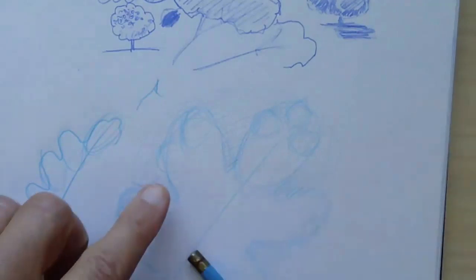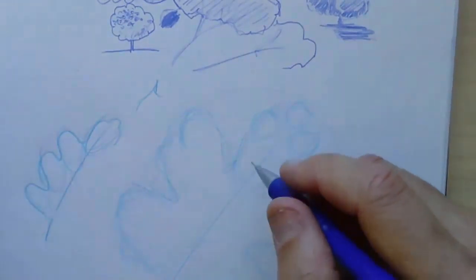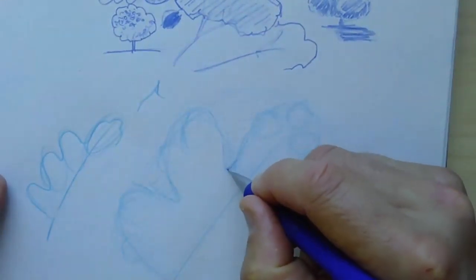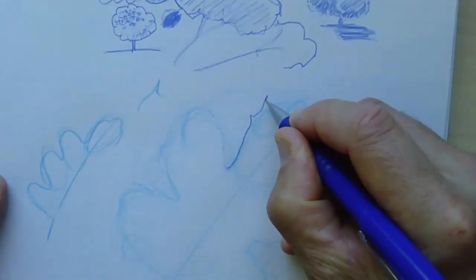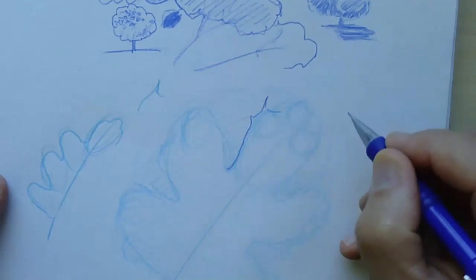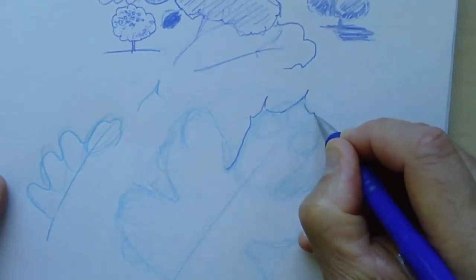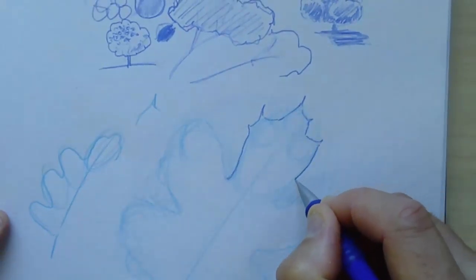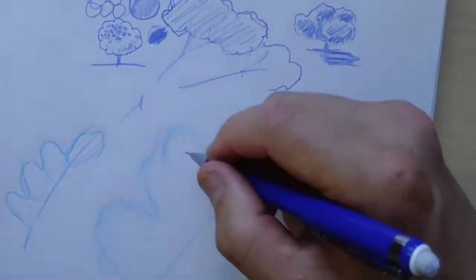So I'm looking at those shapes, and that allows me to block in this shape a little bit more easily. Now I can come along and draw in whatever those edges are doing.